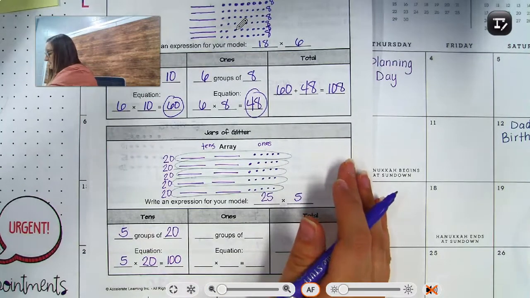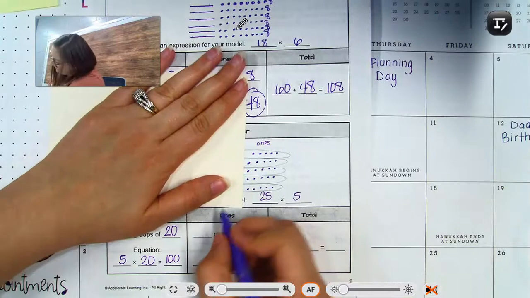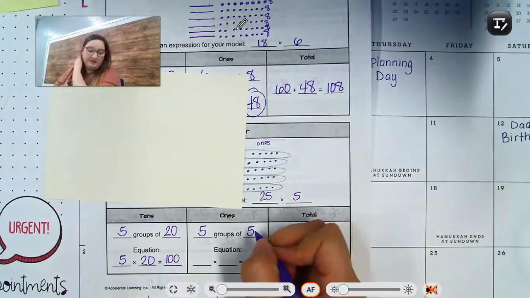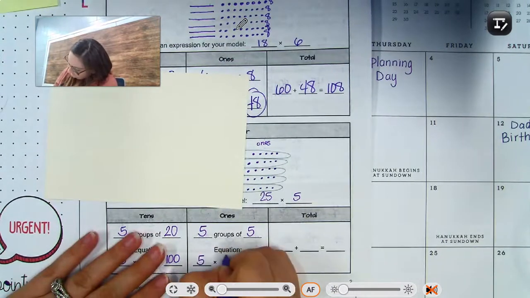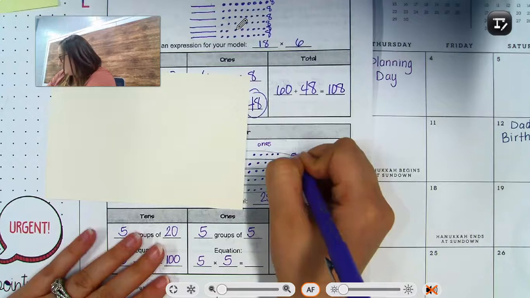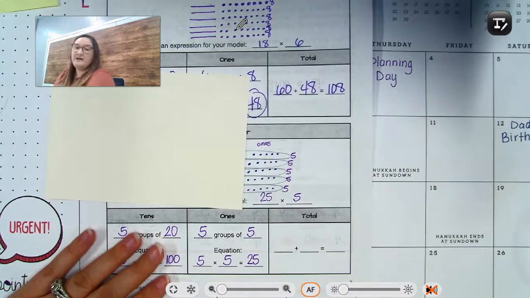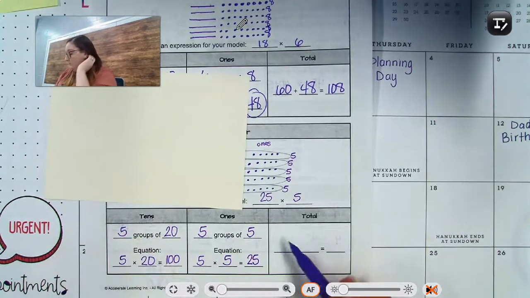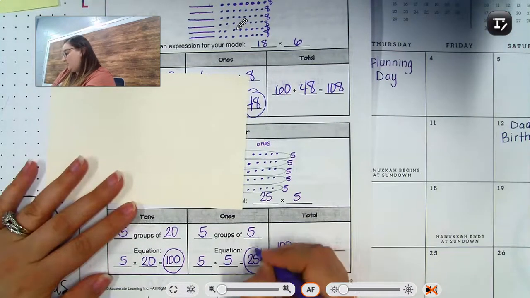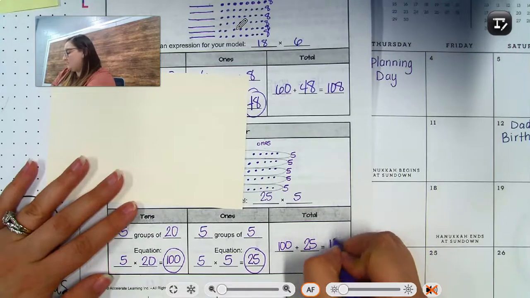So if I cover up my tens, I'm going to look at my ones. I have 1, 2, 3, 4, 5 groups, and I have 1, 2, 3, 4, 5 in each group. Okay, so 5 groups of 5. That means I have 5 times 5. I'm just going to count these by 5s: 5, 10, 15, 20, 25. So I have 25. Now your total, guys, is I'm going to take my total from the tens and my total from the ones, and add those together. So 100 plus 25 is 125.